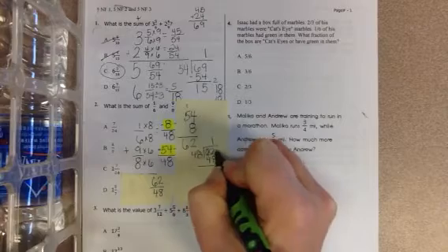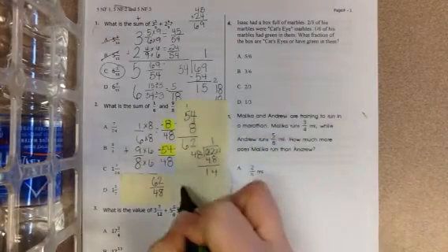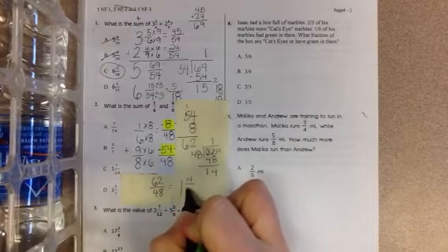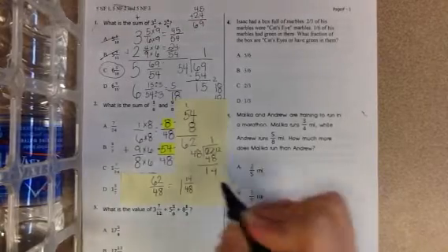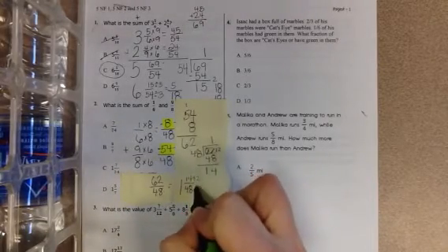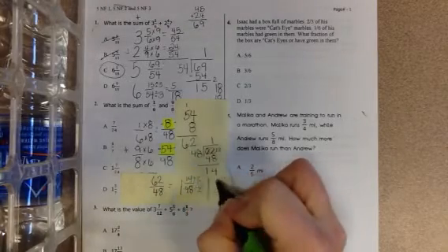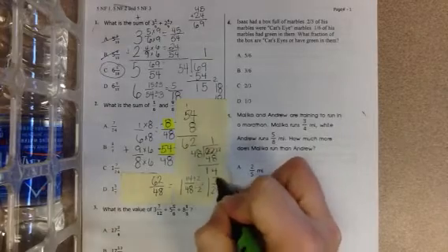Now I'm on the right track. 12 minus 8 is 4. 5 minus 4 is 1. So this is equal to 1 and 14/48. That's not in simplest form. I know those are both even numbers, so let's divide them by 2. So 1, 14 divided by 2 is 7. 48 divided by 2 is 24. There's my answer.